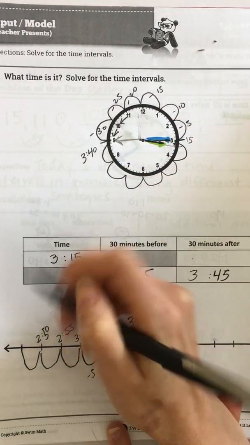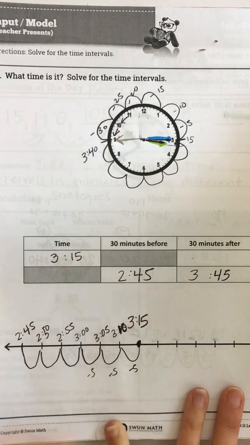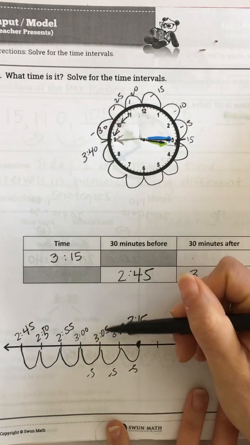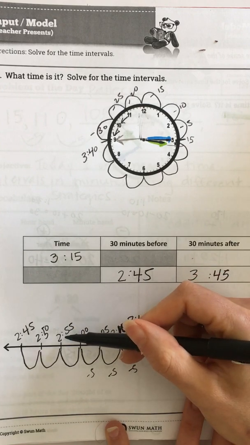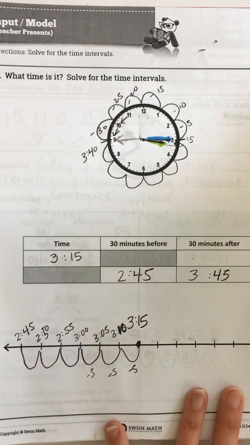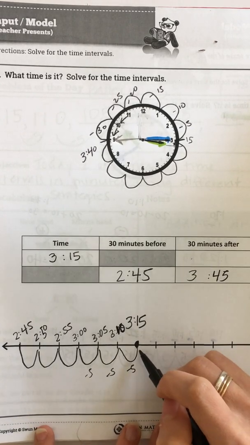And 2:50 minus 5 gets us to 2:45. Sorry about that, friends. So 3:15 to 3:10, 3:10 to 3:05, 3:05 to 3 o'clock, 3 o'clock to 2:55, 2:55 to 2:50, and 2:50 to 2:45. Okay? And now we're going to count forwards.